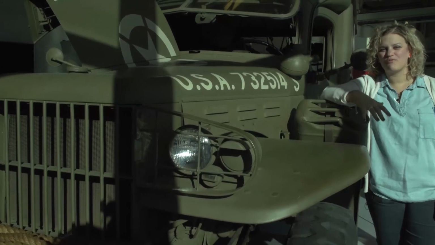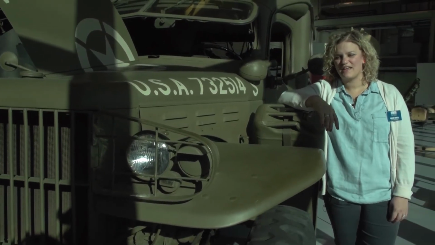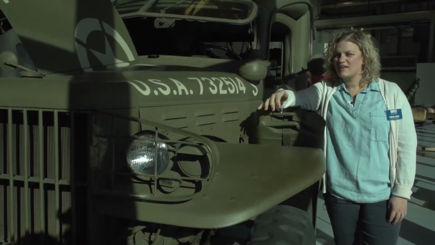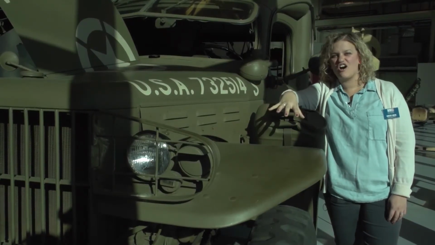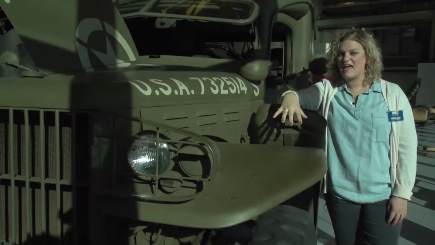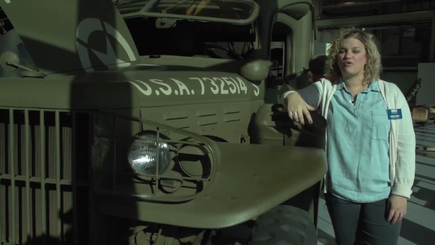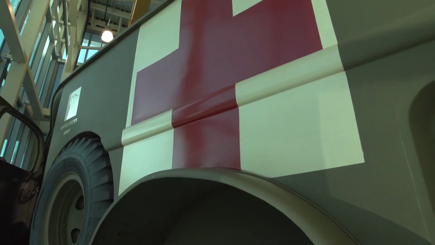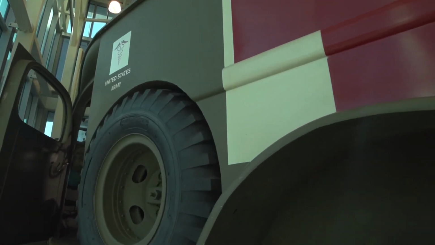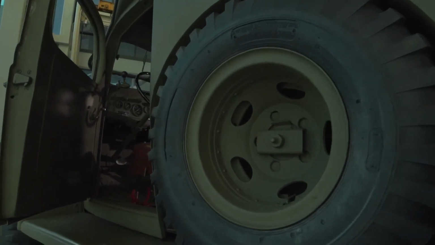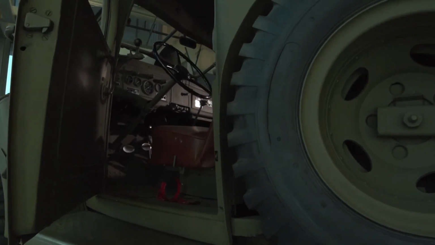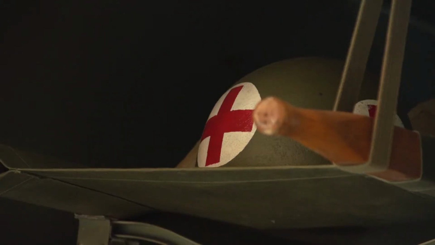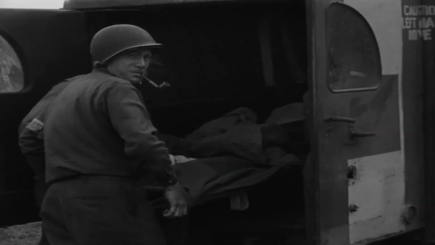Hey guys, we're back in the STEM Innovation Gallery, and I'm standing by, well, you guessed it, a World War II ambulance. This was actually based on a Dodge truck, and it could fit a driver, of course, a medic, and up to 7 patients. It had a 6-cylinder engine, 4-wheel drive, and a 4-speed transmission. About 23,000 of these ambulances were made between 1942 and 1945. Many were given to Allied militaries for use.